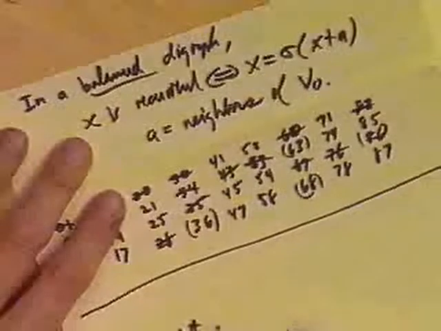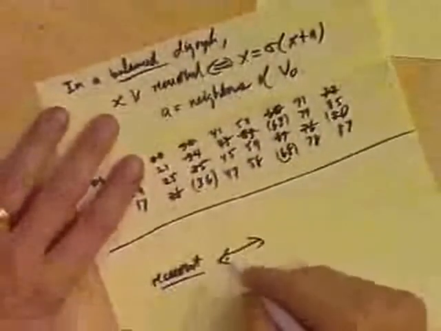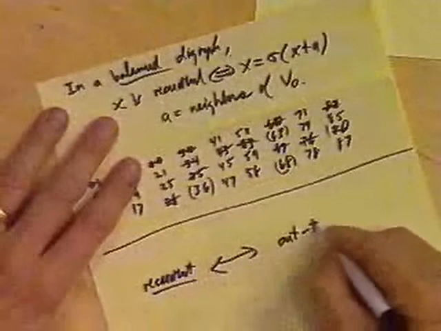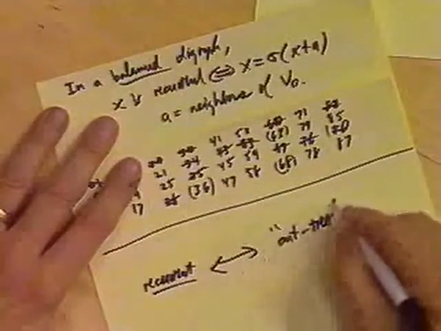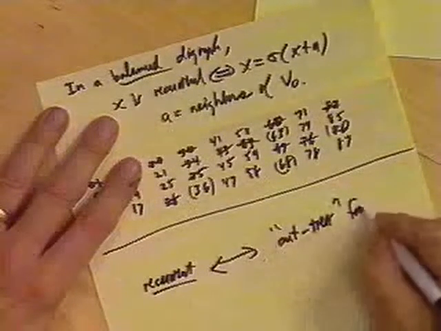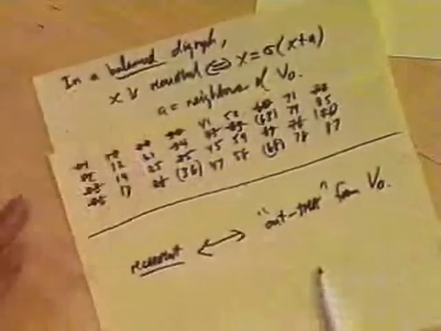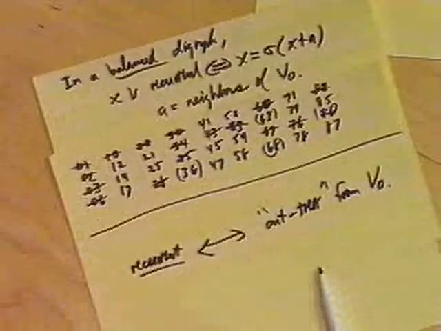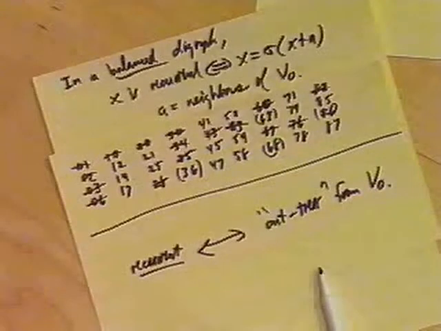It gives you a one-to-one correspondence between recurrent states and out trees from V0. Now, I told you what an oriented spanning tree was. It says that every vertex except V0 has a branch coming out that goes toward V0, and that means it's an in tree into V0.